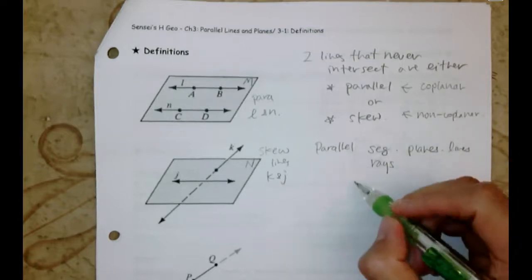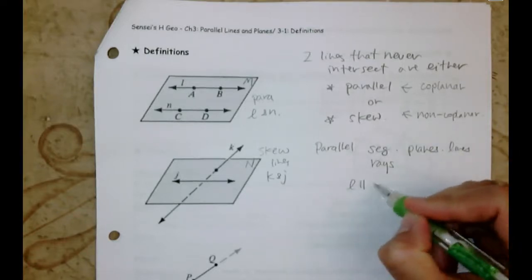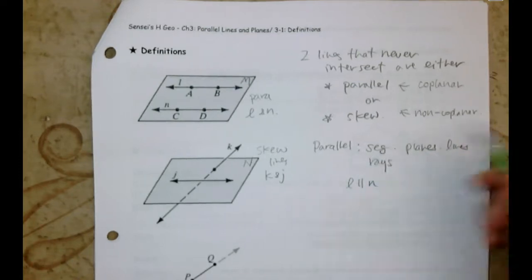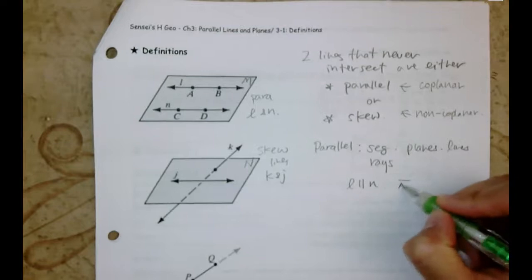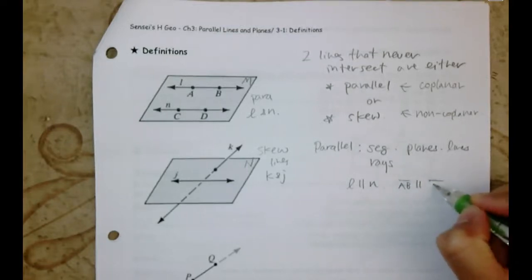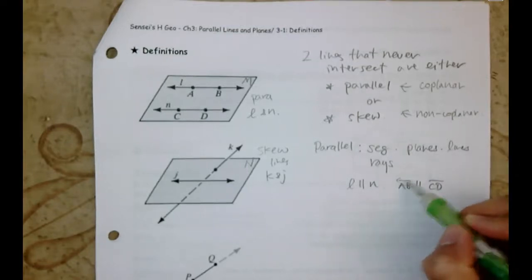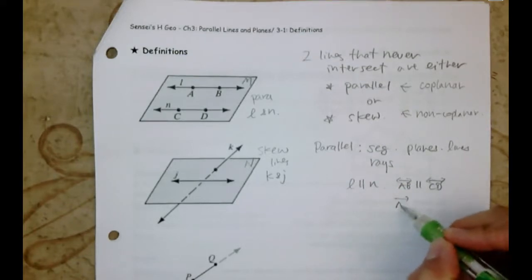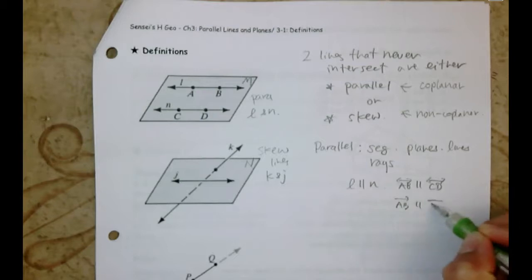So for example, line L is parallel to N. This is the parallel sign. But also segment AB can be parallel to segment CD, or line AB is parallel to line CD, or ray AB is parallel to ray CD, and so forth.